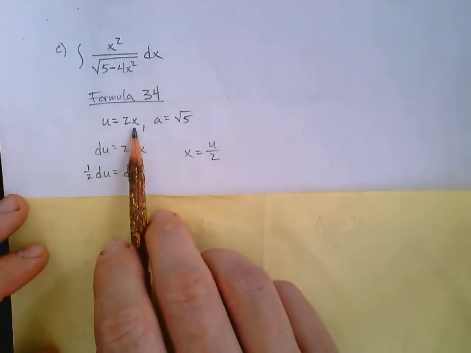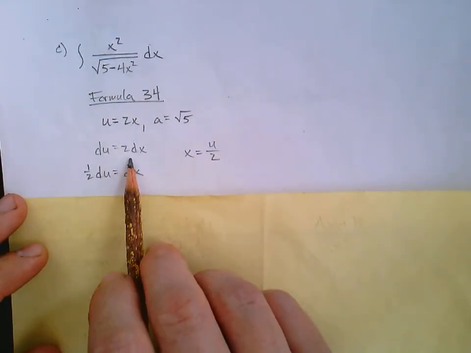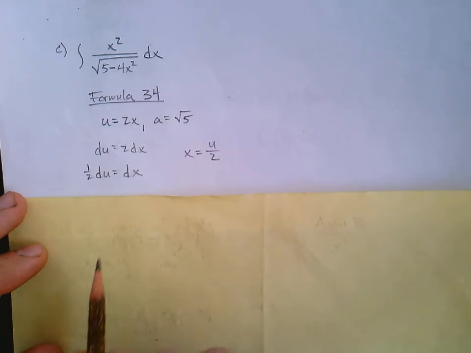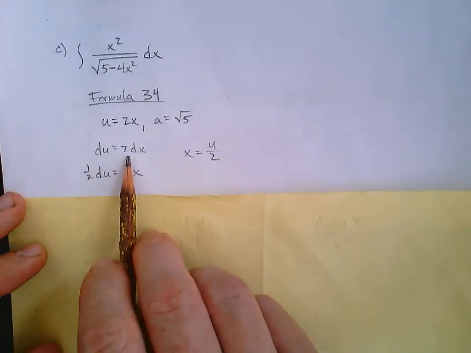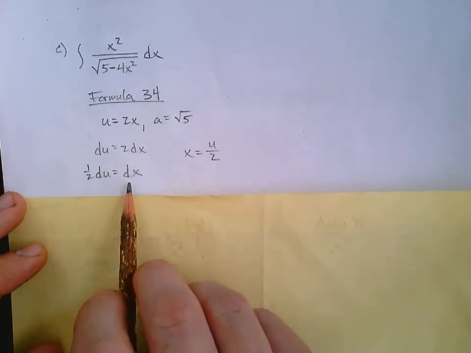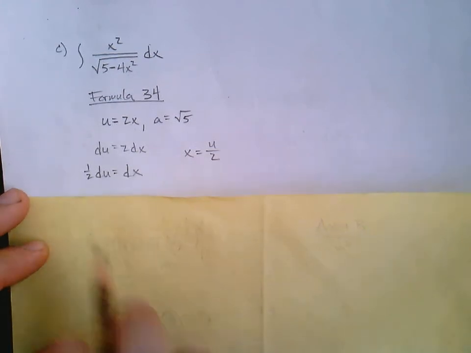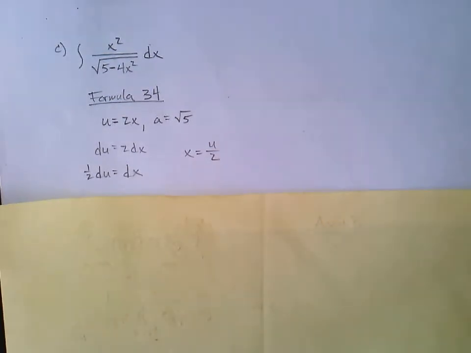If u equals 2x, then du equals 2dx, and now this is a u substitution that we're familiar with. We can divide that on the other side. dx will become 1/2 du. Very easy to just go right past that and jump right into the answer. But no, slow down. There's a u substitution going on here.